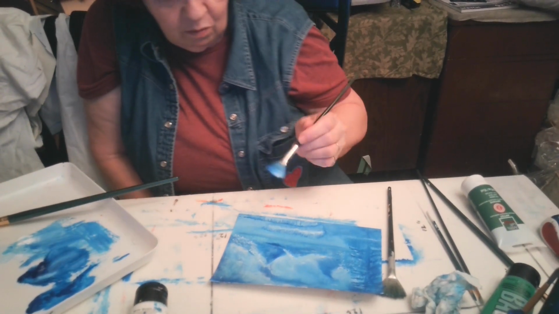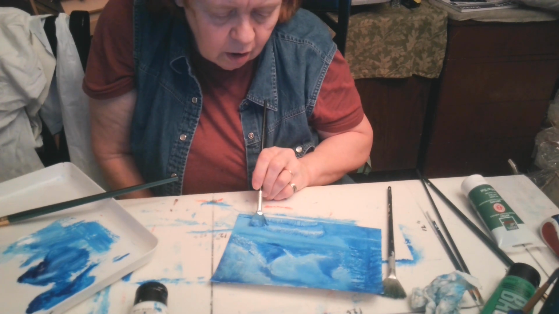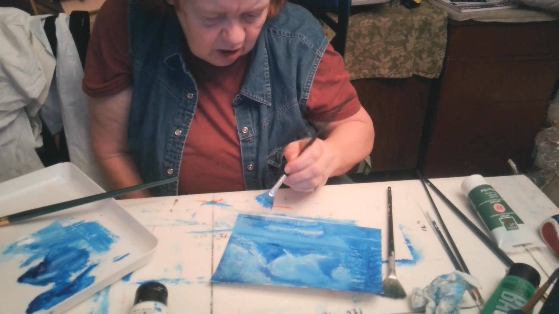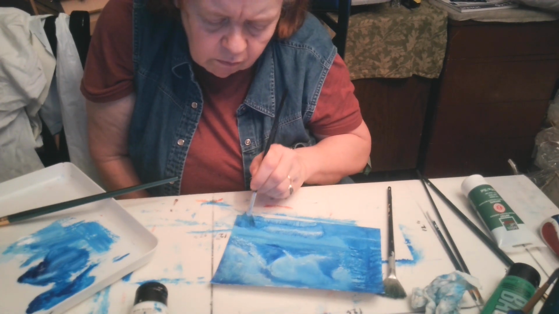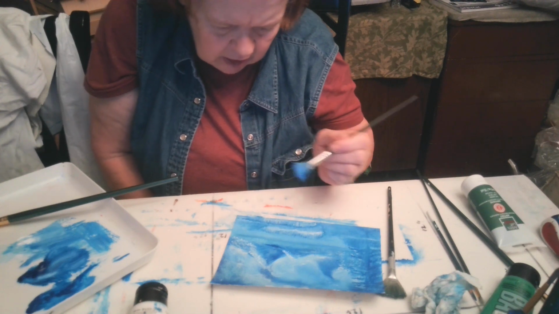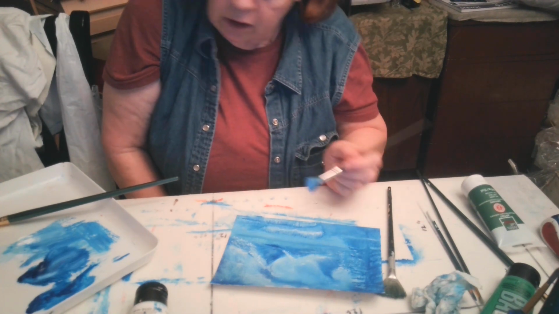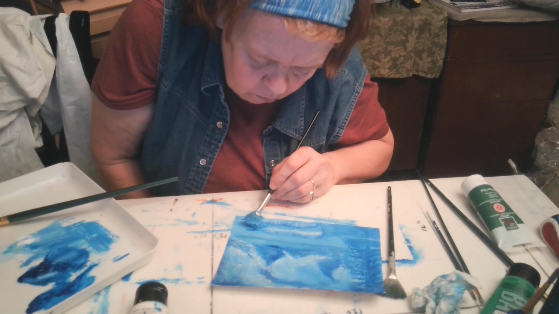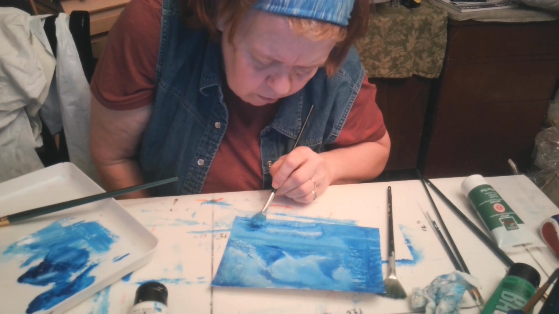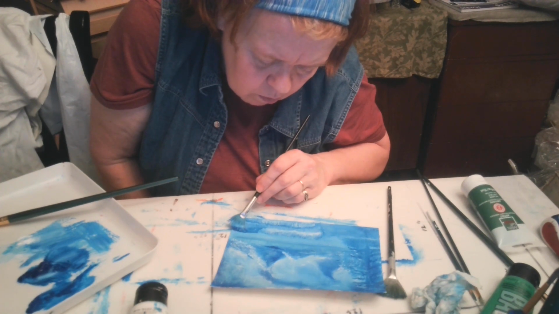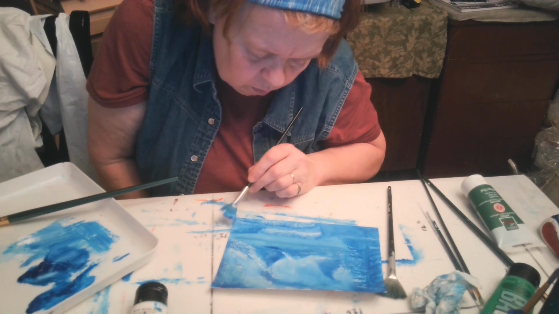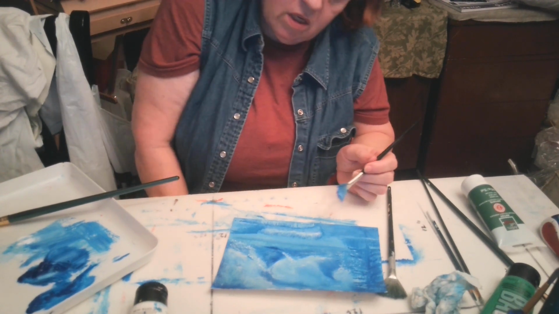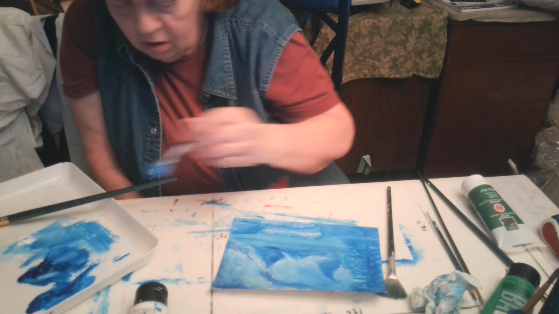And then we should have a rock here. There we go. That actually turned out well.